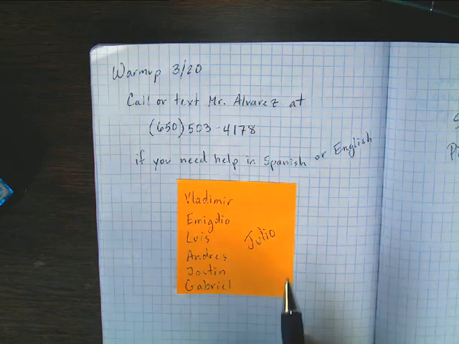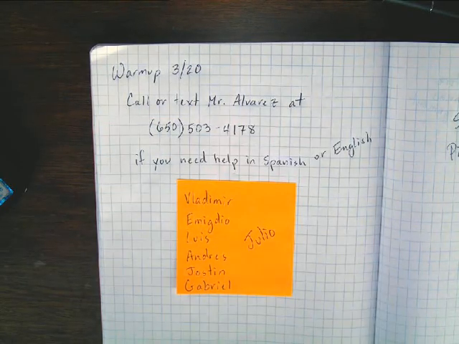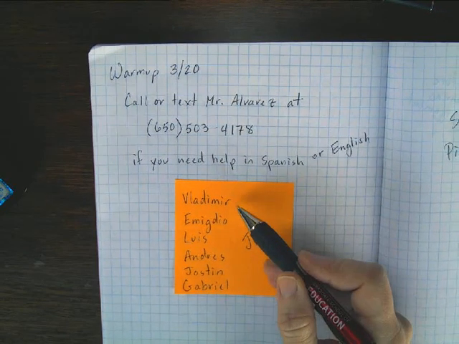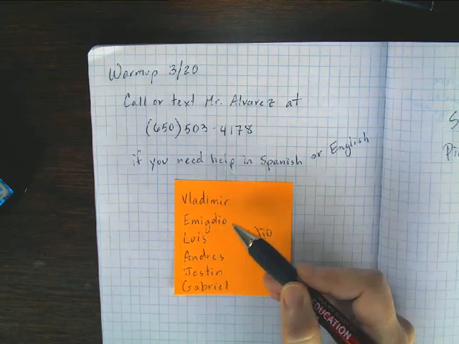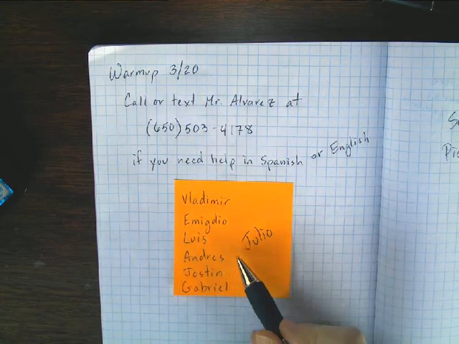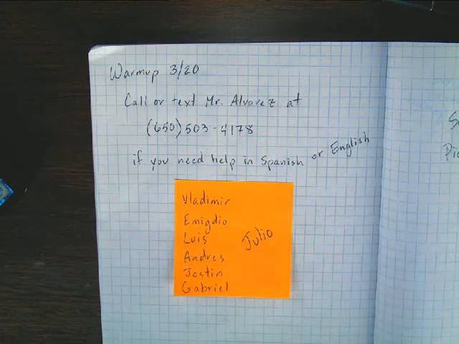Or give them Mr. Alvarez's phone number and have them text Mr. Alvarez. Okay, we're worried about these people. We're really worried. We haven't seen Vladimir in over a week. Or Emmy, or Luis. I think I saw some of you last Friday, but we're worried. Okay, so these people are missing and we need to find them.